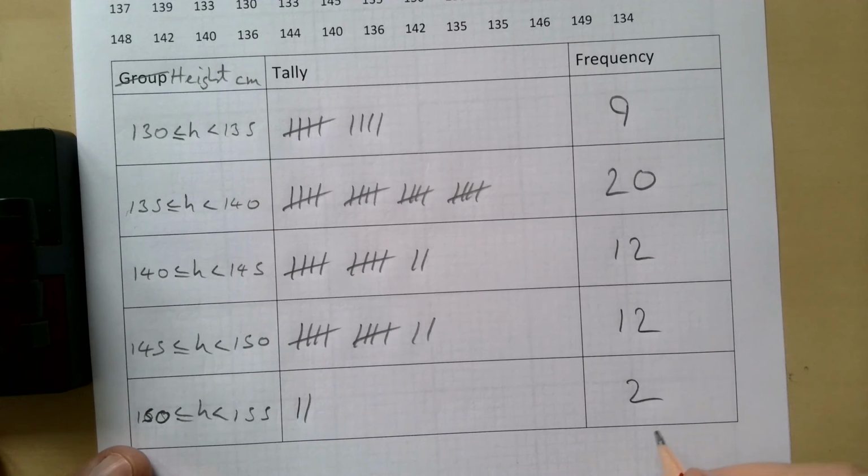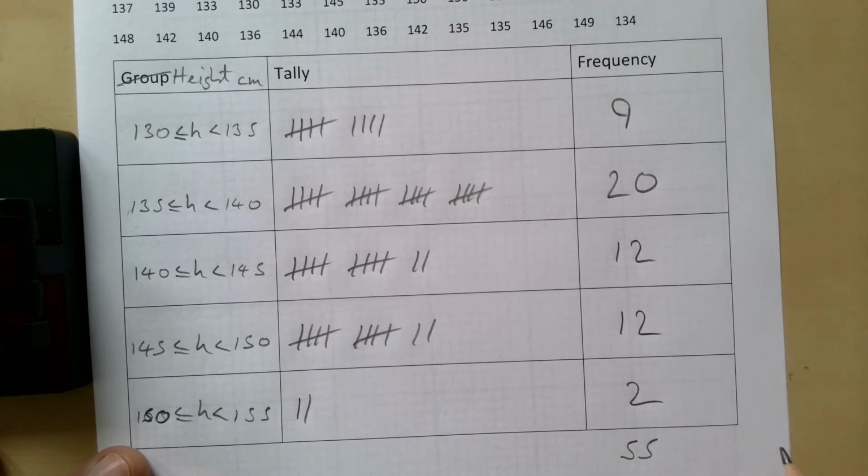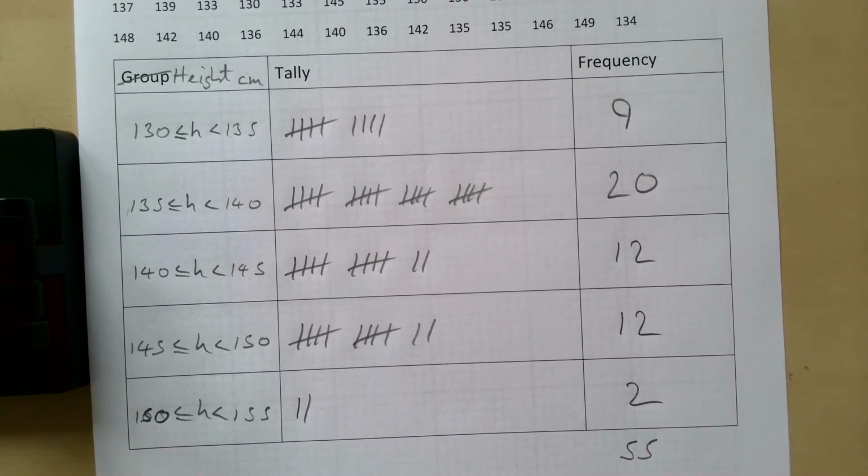And if you check those, then they'll add together to give you 55. Look at the next video then to see how about plotting this into a histogram.